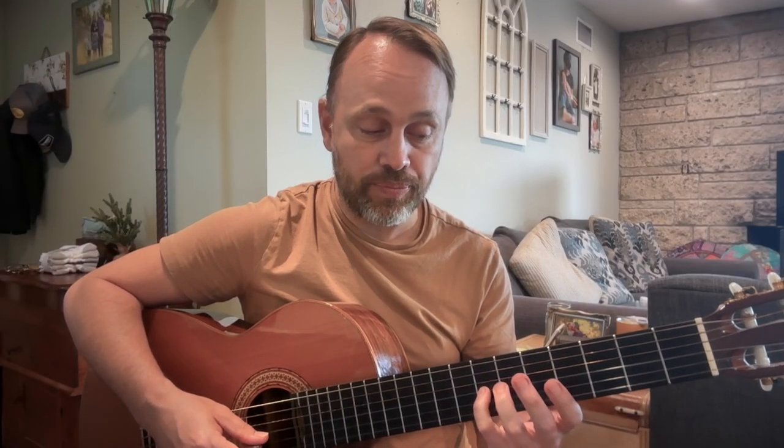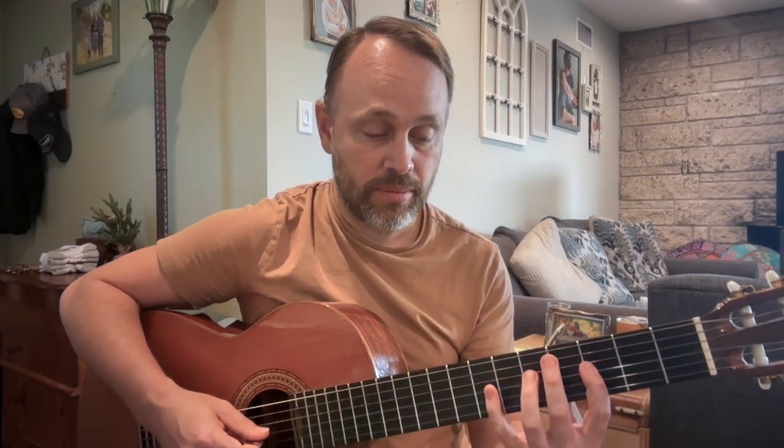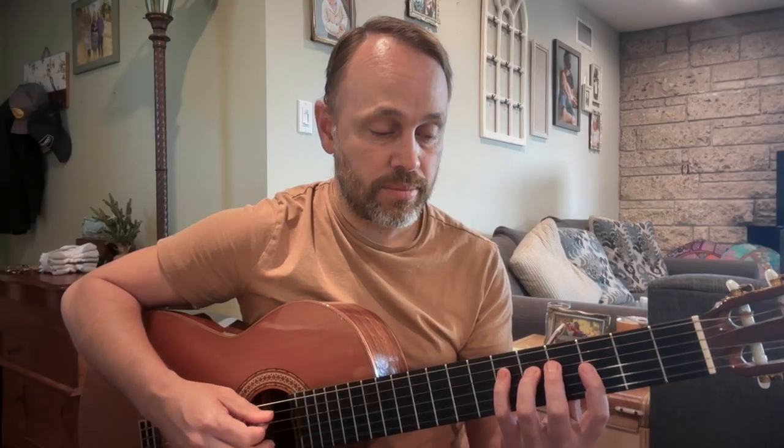Now, there's another way to finger this also. We're going to take the 7th and put it here on the 3rd string on the 7th fret. Everything else stays the same. So you want to practice it both ways, fingering number 1 and fingering number 2.